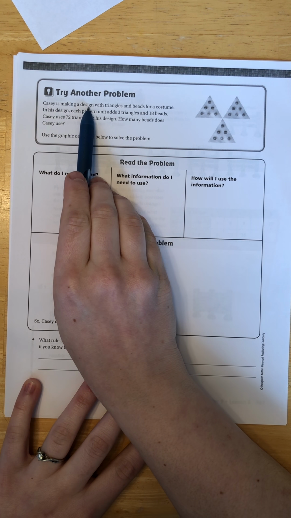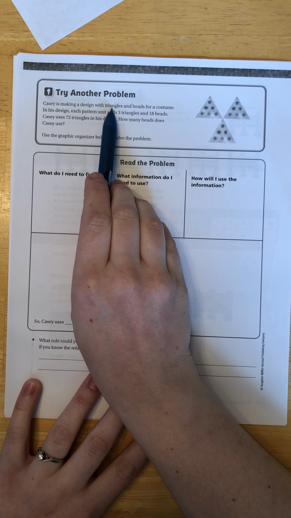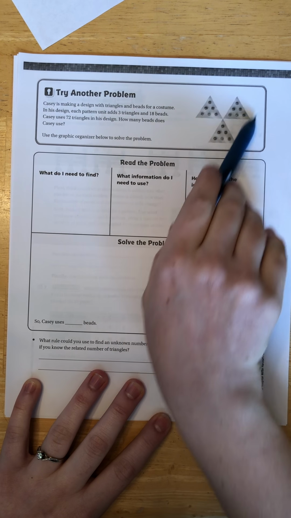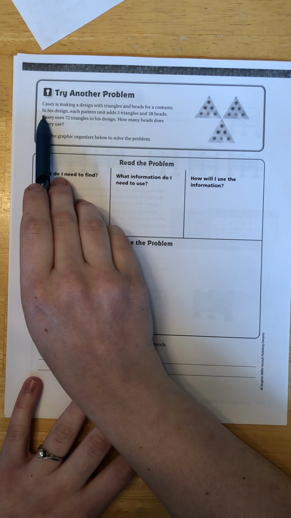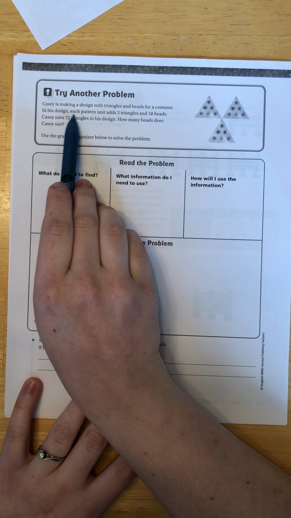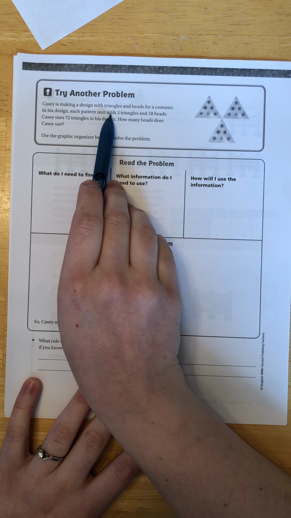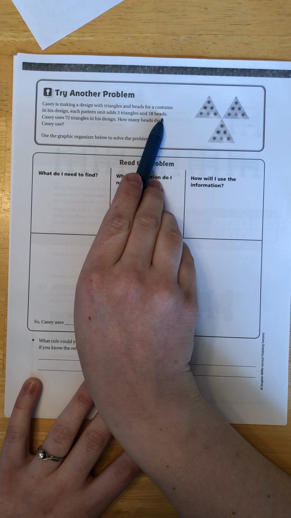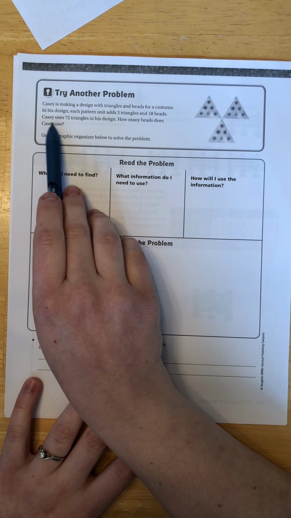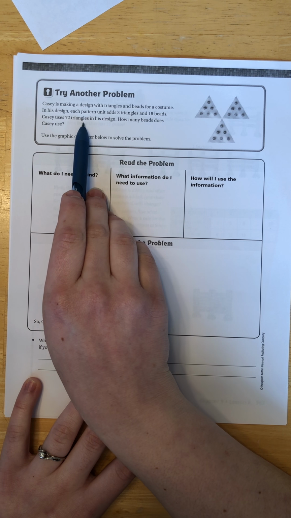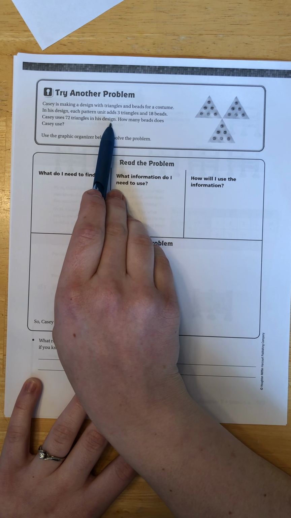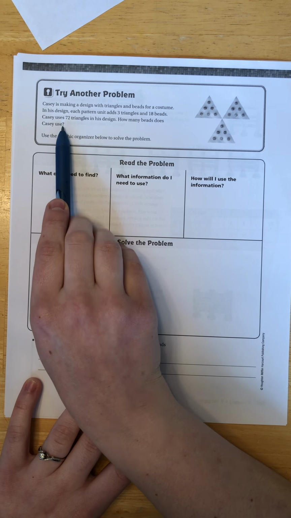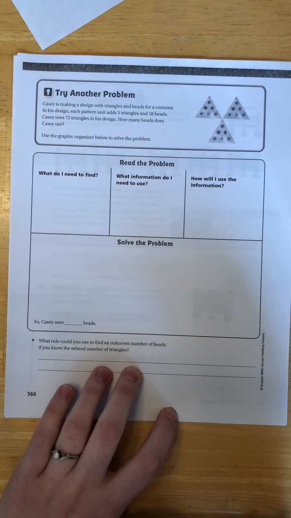Casey is making a design with triangles and beads for a costume. This is what his design looks like. In his design, each pattern unit adds 3 triangles and 18 beads. Casey uses 72 triangles in his design. How many beads does Casey use? Use the graphic organizer below to solve our problem.